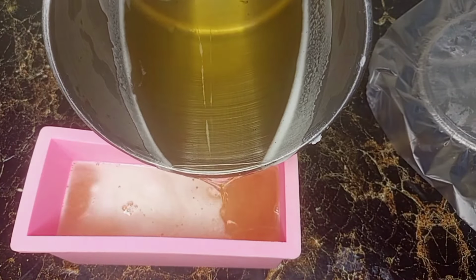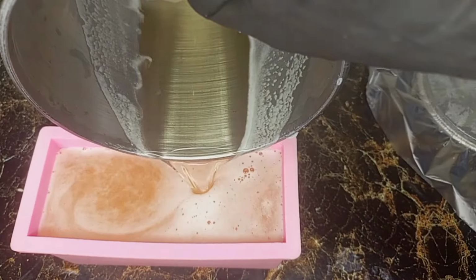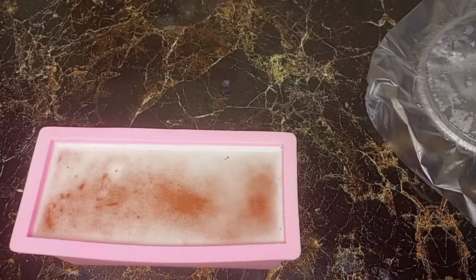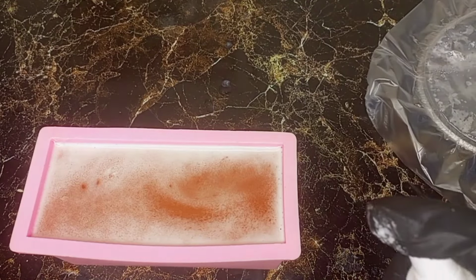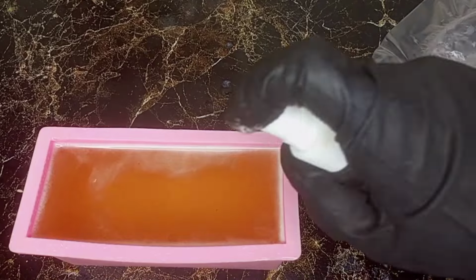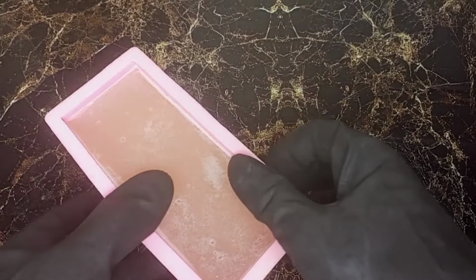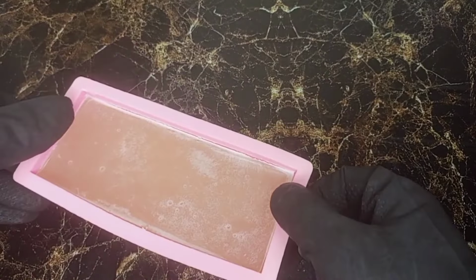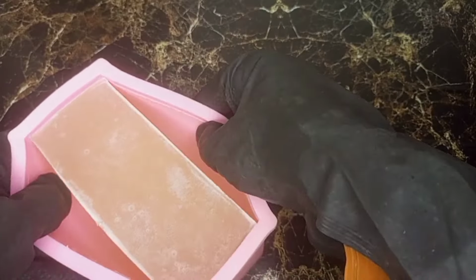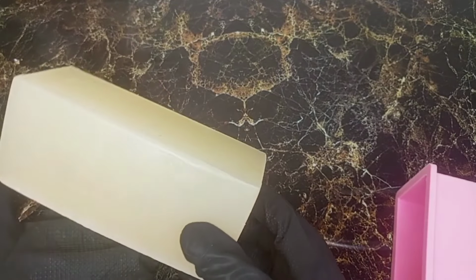So transfer into a mold. Use alcohol spray to get rid of the bubbles on top and leave to rest for about 24 hours. And this is like the 18th hour. Gently remove it from the mold. And here you have it. Our transparent soap base is ready.